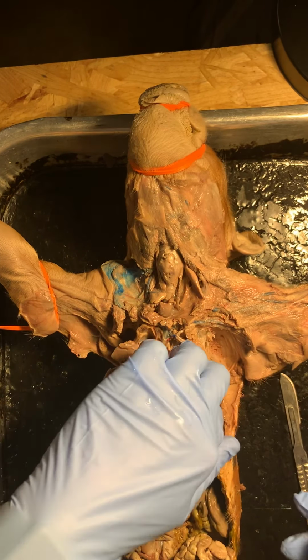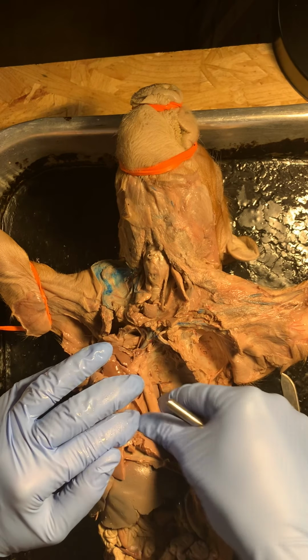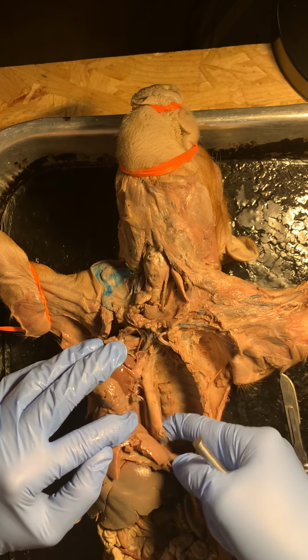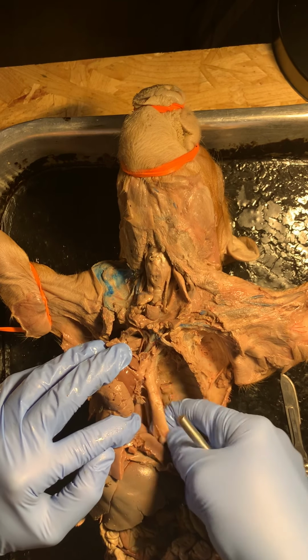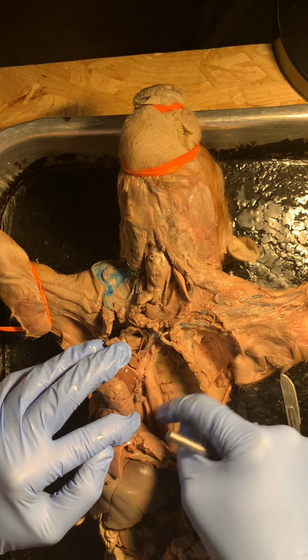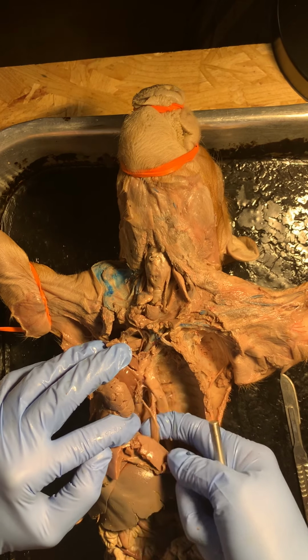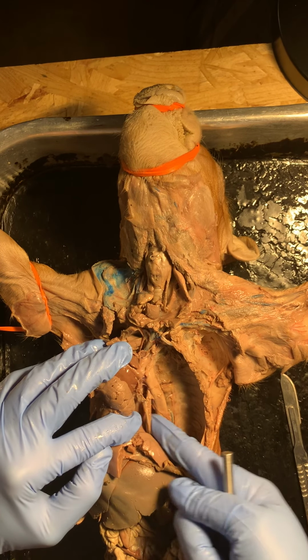If I take the left lung and I pull it over to the side here, you can see we've got the aorta, okay? You can call it the descending aorta. We'll just call it the aorta for now. Not to be confused with the esophagus that we saw earlier.